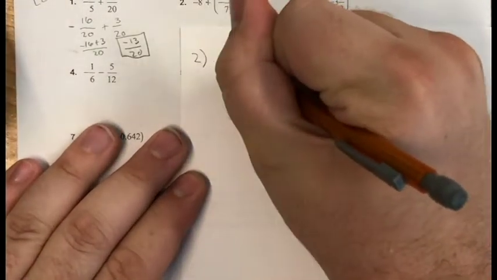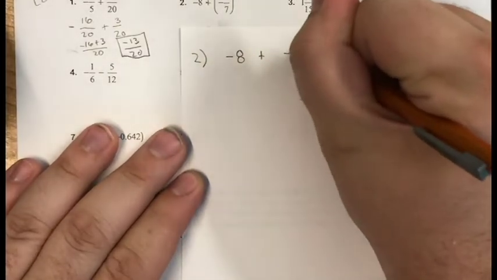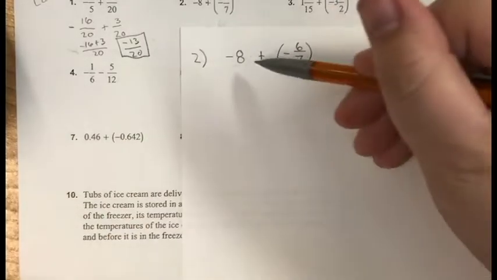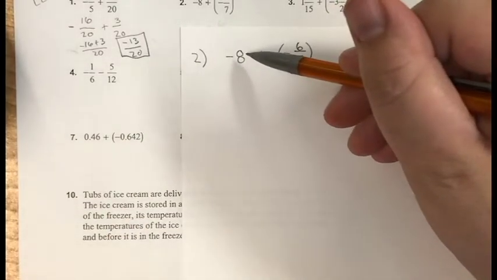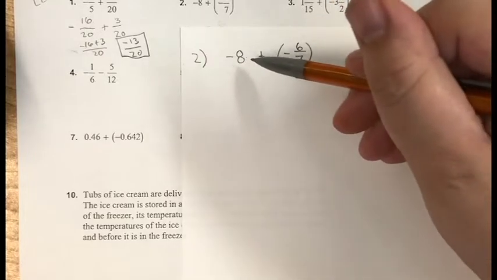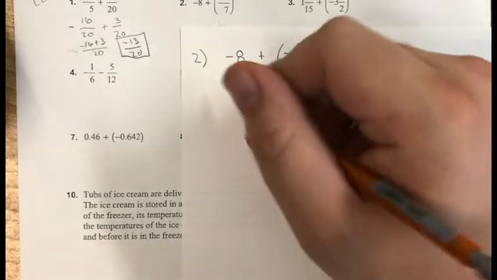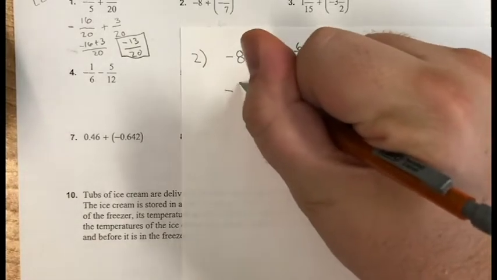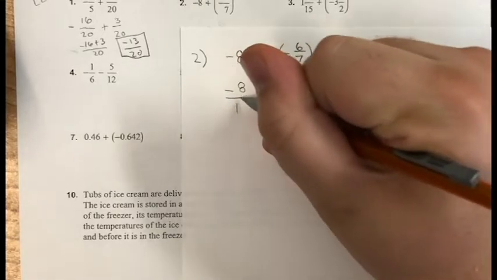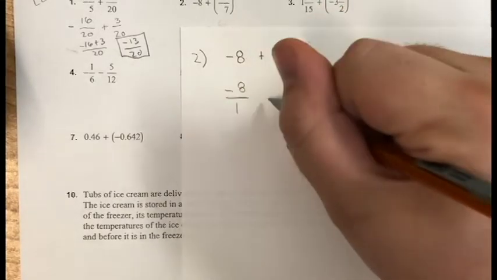Okay, so we have number 2, and I have negative 8 plus a negative 6/7. The first thing I notice is that this is an integer, all right? And my job is to make this into a fraction. Well, the easiest way to take an integer and change it into a fraction is by simply rewriting it as negative 8 over 1, all right? This is the same thing, because negative 8 divided by 1 is negative 8.